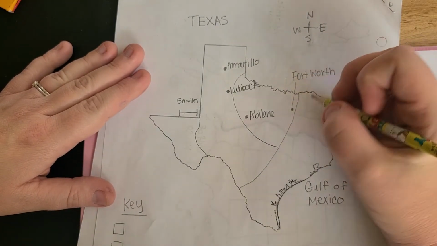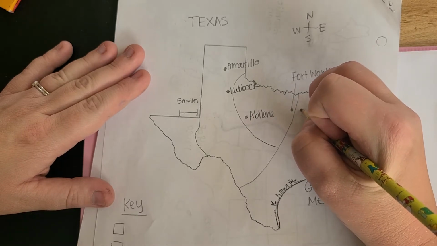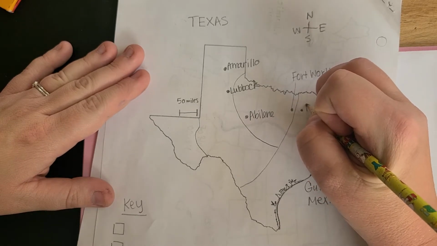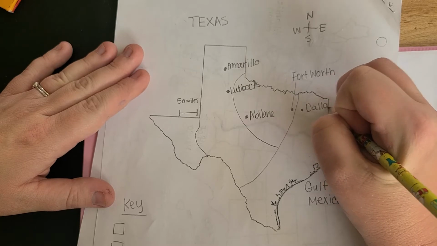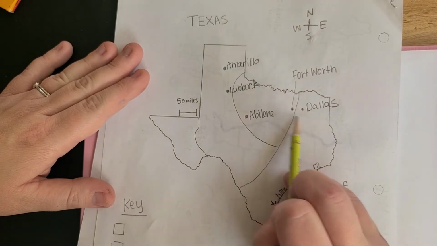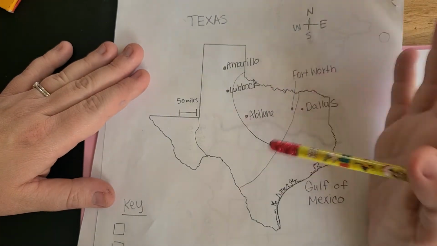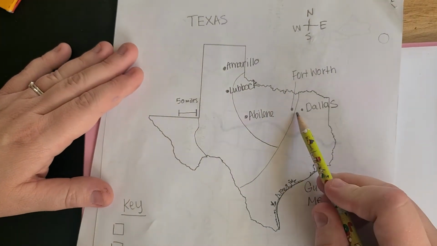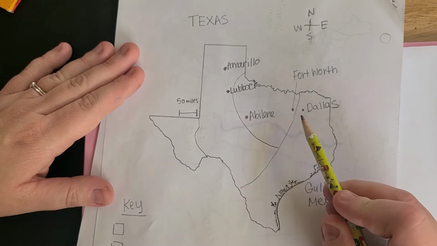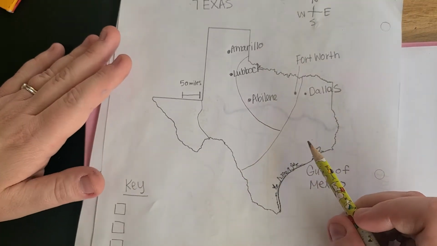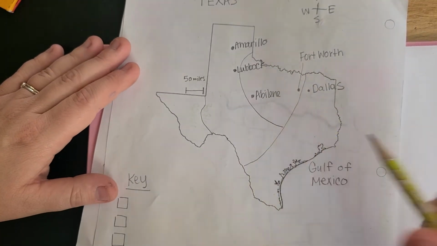Fort Worth. This over here is Dallas. And then this area combined is known as the Dallas-Fort Worth area. And they have a major international airport and a lot of people. They have sports teams and parks and all kinds of fancy stuff.